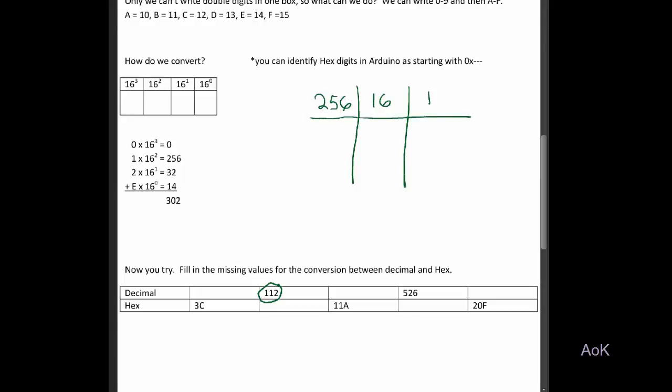When we look at the number 112, it's clearly less than 256, so we can put a 0 there. How many times does 16 go into 112? The answer is 7. 7 times 16 is exactly 112, so there's no remainder, which means there's 0 in the ones position. 112 in decimal is the equivalent of 70 in hex.